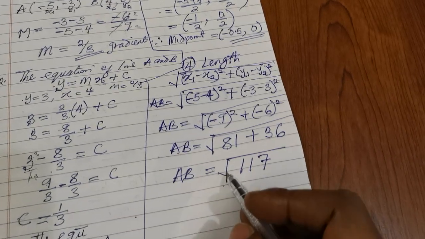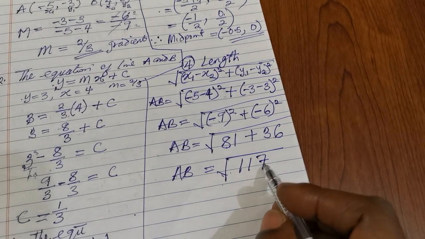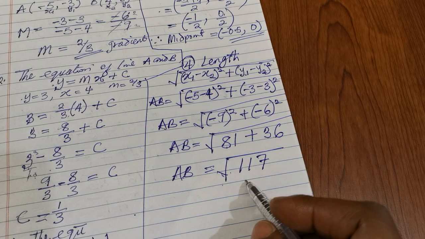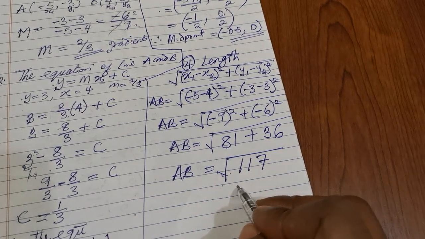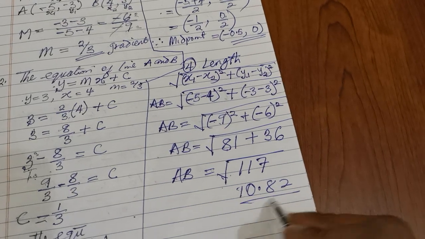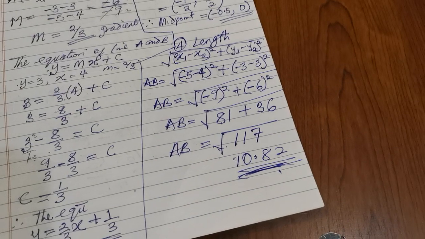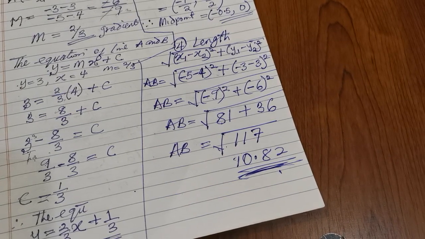So use your calculator to find the square root of 107. It will be something like 10.82 or thereabout. So this gives us the length of AB. So that's how to find it.